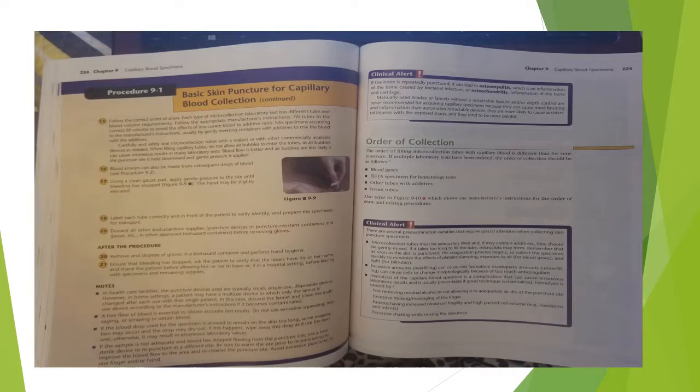Basic skin puncture for capillary blood collection continued. Follow the correct order of draw. Each type of microcollection laboratory test has a different tube and blood volume requirement. Follow the appropriate manufacturer's instruction. Fill tubes to the correct fill volume to avoid the effects of inaccurate blood to additive ratio.